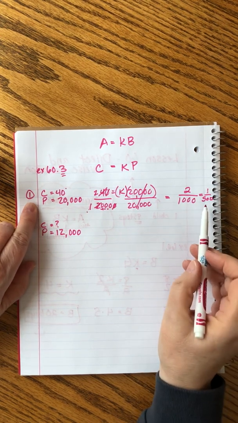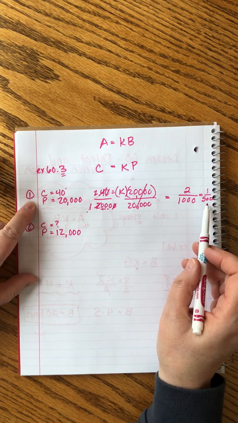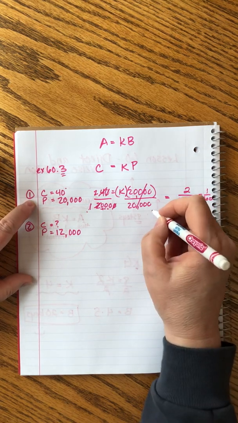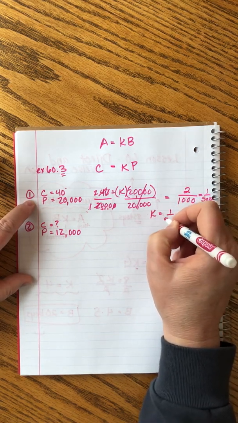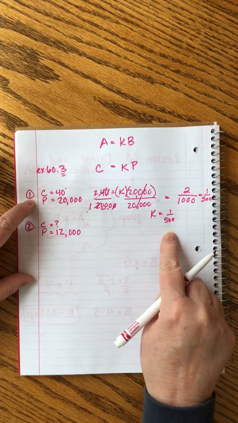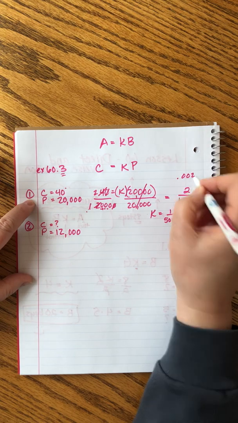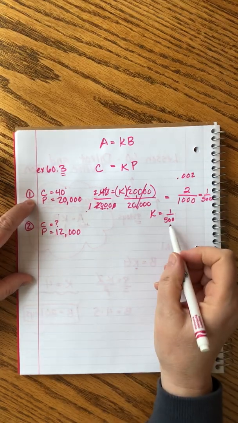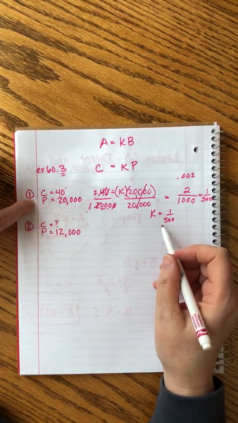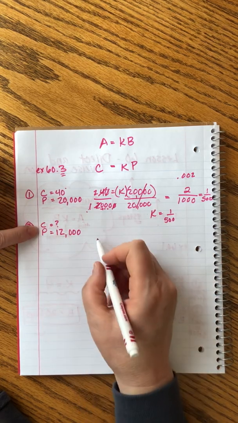We haven't seen a constant that's a fraction, but that's okay. It can be that way. So now we have K equals 1 over 500. We could write that as a decimal. We could have done it here, right? This would be 0.002. But we're mathematicians. We like fractions. Let's live with it.